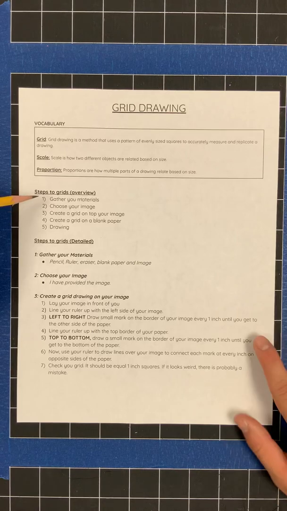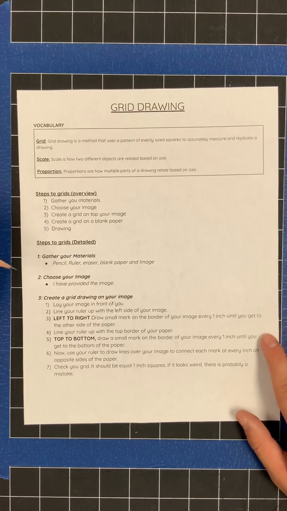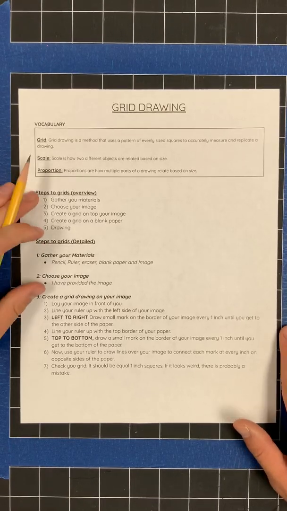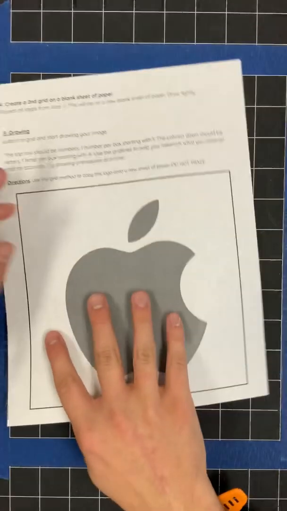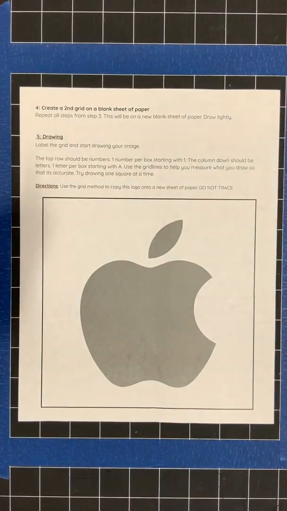As an overview, these are the 5 steps that we're going to talk about. You're going to gather your materials, choose an image, draw a grid on your image, draw a grid on your blank paper, and then you're going to transfer your drawing using a grid. So I'm going to use these steps on the back side. Those steps are there for you on the front and back of this paper to help you along.